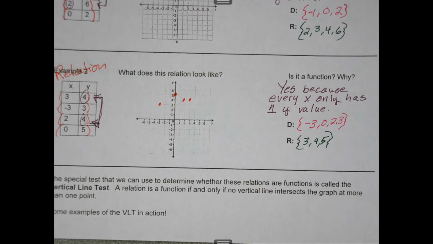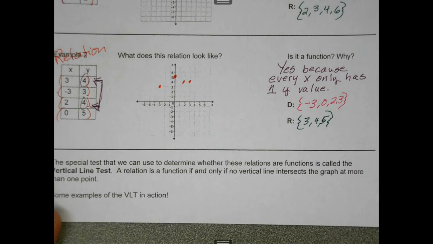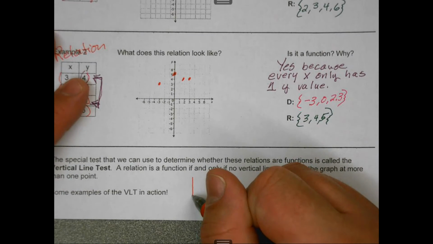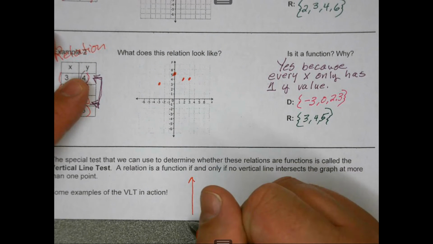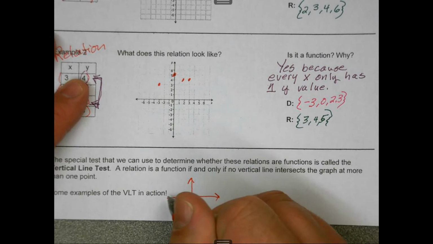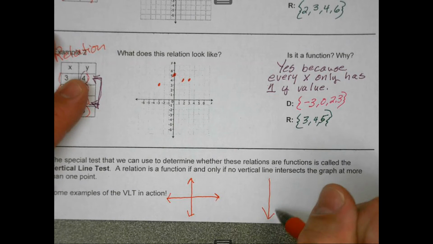Now, a lot of times on standardized tests, and even some tests that we give on quizzes and Delta Math, they're going to want you to fill out some examples of what is a function and what is not. So I'm going to do some examples of what a function is and what a function is not. In fact, I'm going to do 3 examples.